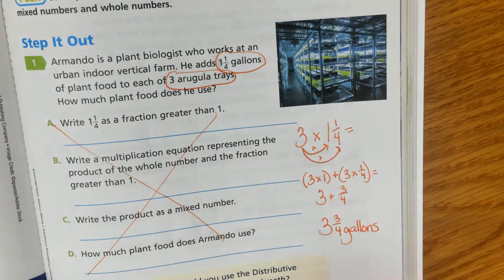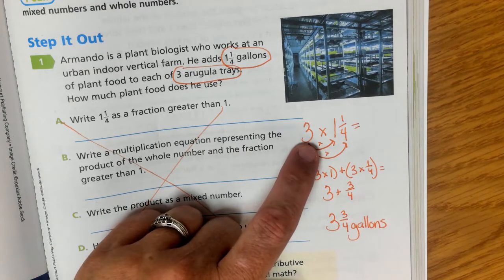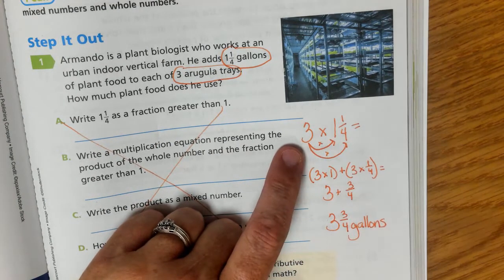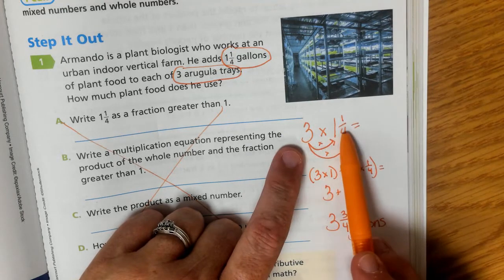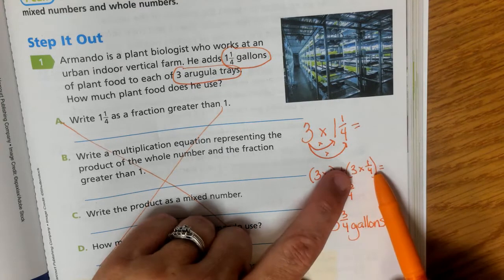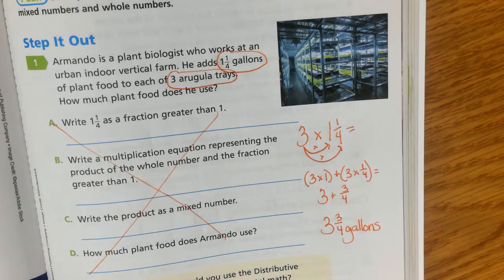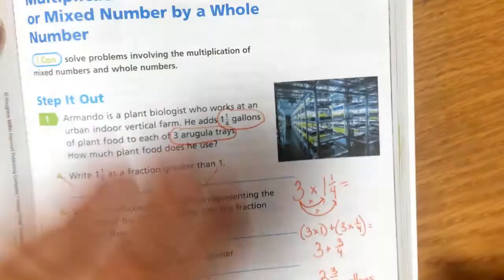Okay? So if you're multiplying a whole number by a mixed number, the only change is you need to multiply the whole number by the whole number and the whole number by the fraction. Whole number by the whole number, 3 times 1. Whole number by the fraction, 3 times 1/4. And then you put them together. Okay? So we're going to do some more practicing with this.